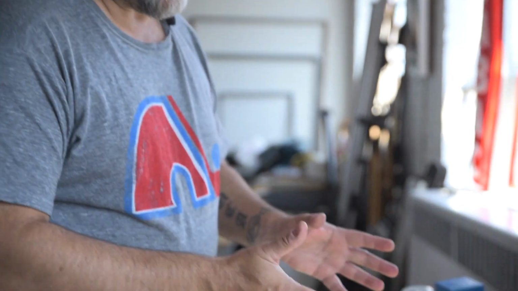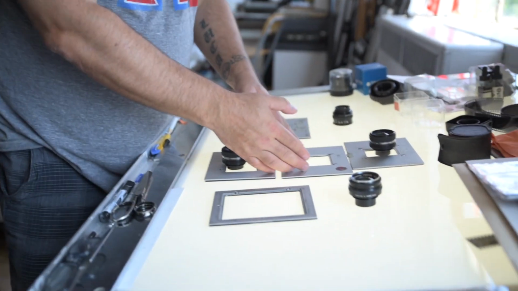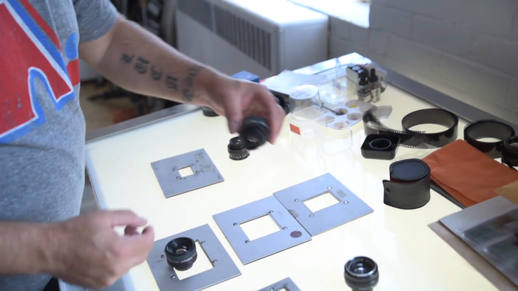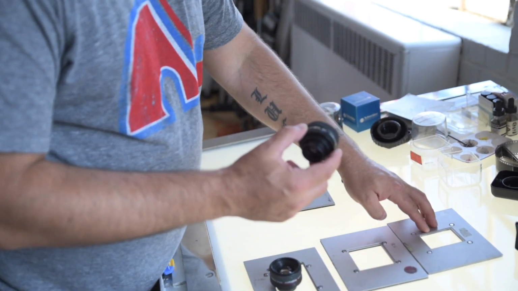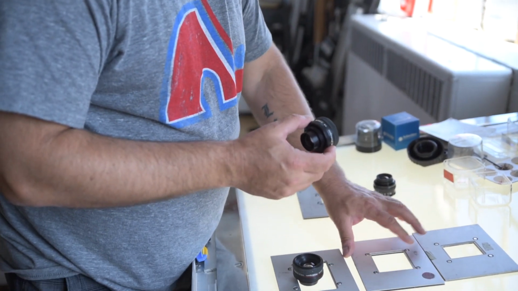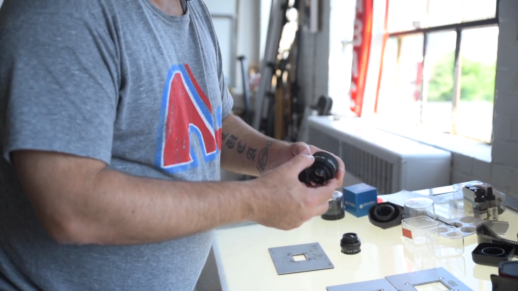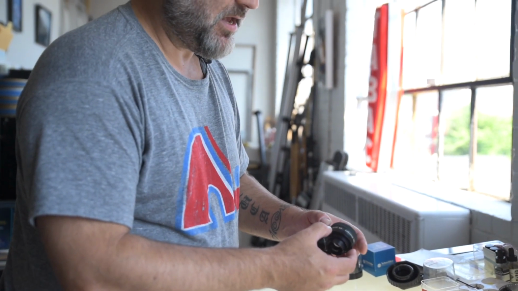Now for medium format, 80mm is equivalent to the 50mm. So you've got an 80mm for 645, 4x4, and 6x7. The three most popular formats in medium format are always going to use 80mm. Now for 80mm, most of them are f4. Some of them you might see are smaller, 5.6, but f4 is the one you're actually going to look for.